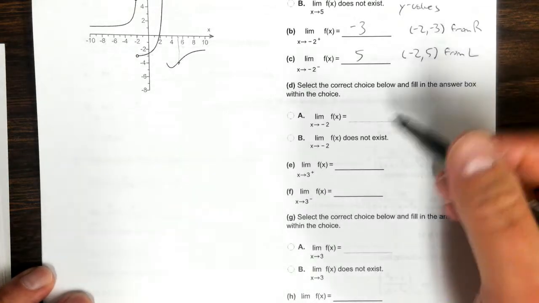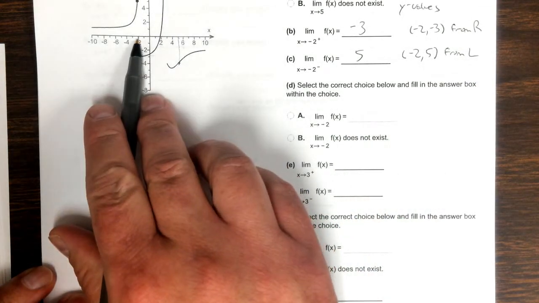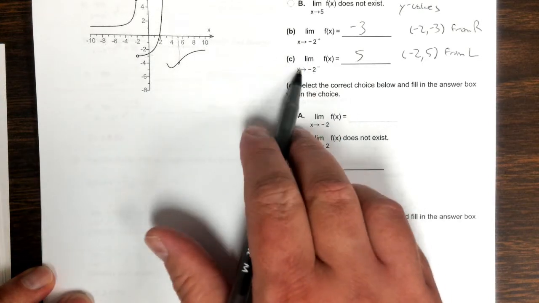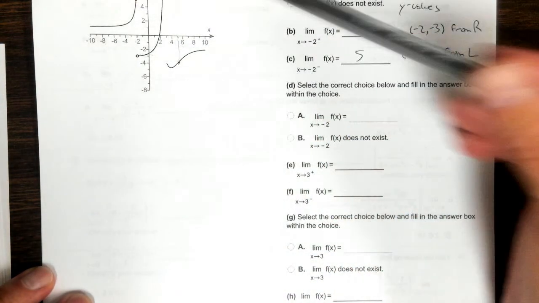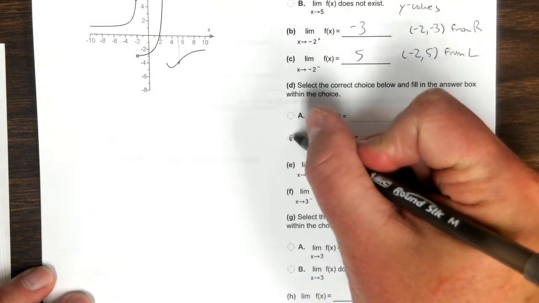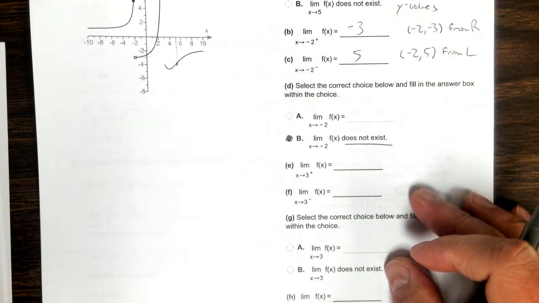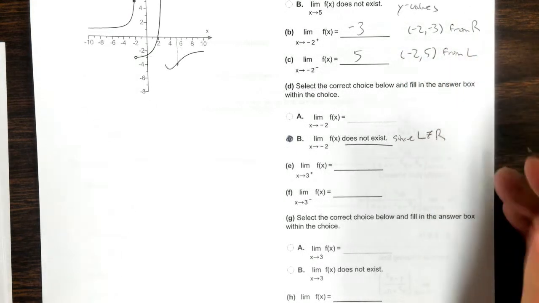Okay, the next one says x approaches -2, and not just from the left and right. And so if you have a jump like this, and if it's a different number, then it does not exist, since the left is not equal to the right.